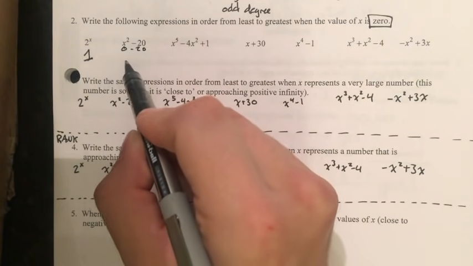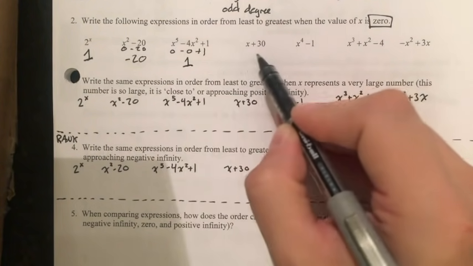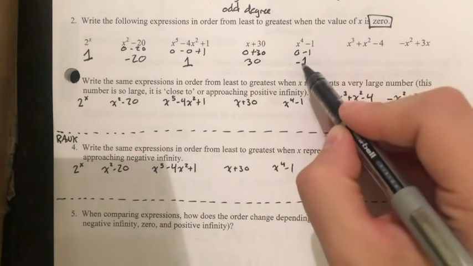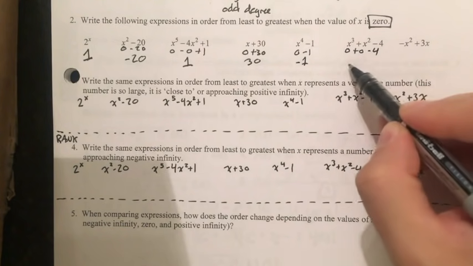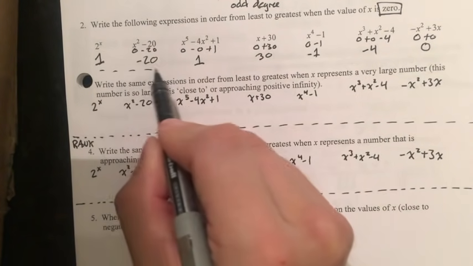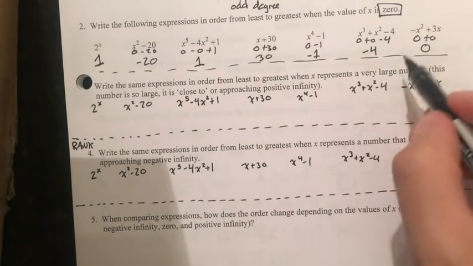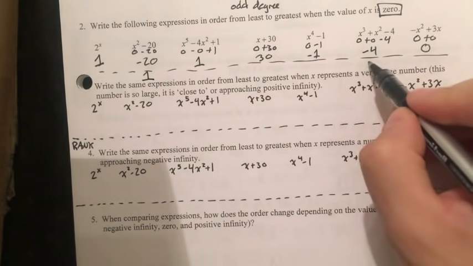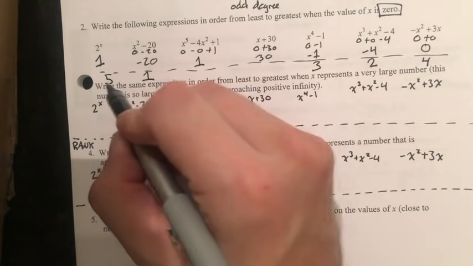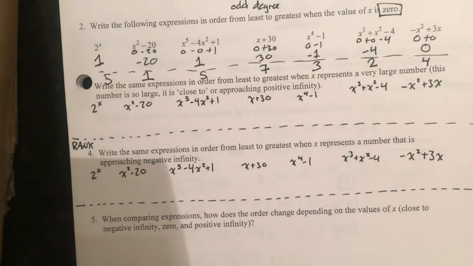0 minus 20 is negative 20. 0 minus 0 plus 1 is 1. 0 plus 30 is 30. 0 minus 1 is negative 1. 0 plus 0 minus 4, negative 4. And 0 plus 0 is 0. Now, if I was to rank these from least to greatest, the least would be negative 20, then negative 4, negative 1, 0. Well, 1 and 1 tie for 5th, and I guess technically that's 7th place for positive 30.